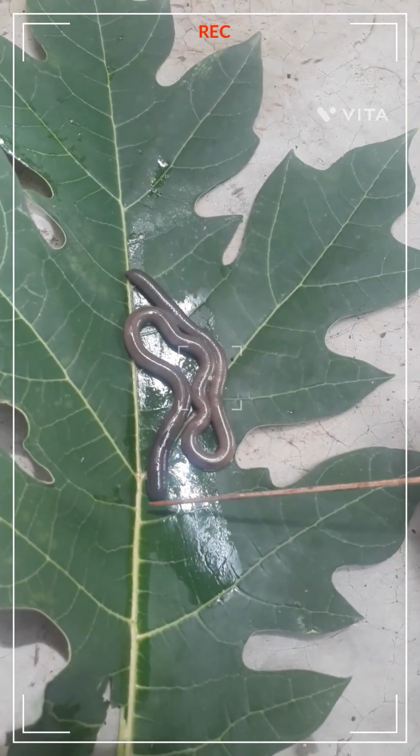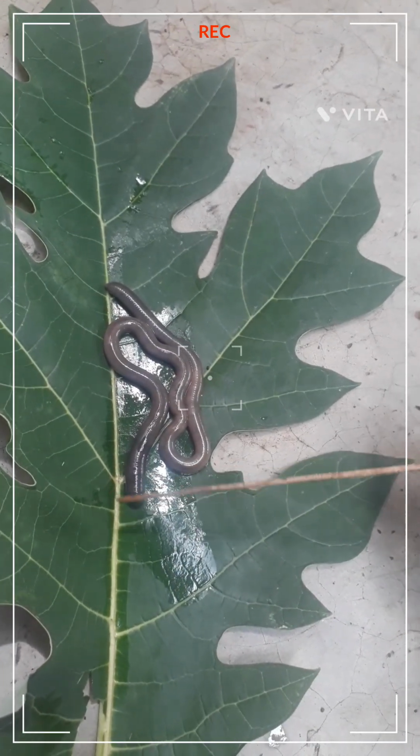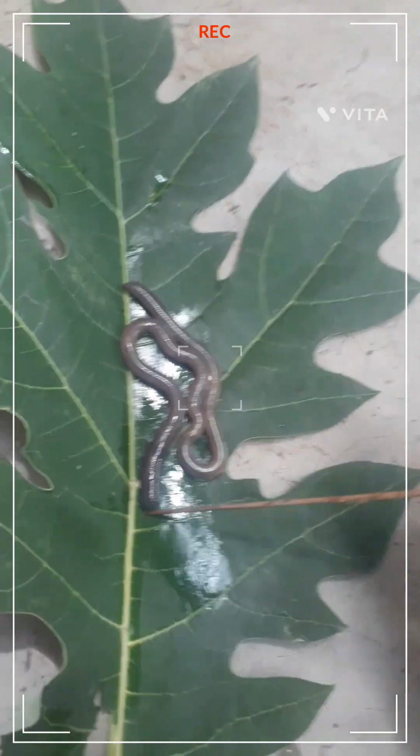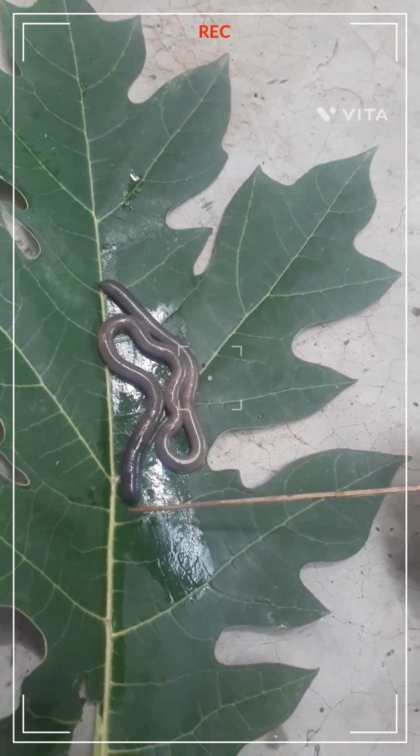This first segment is called the peristomium. The peristomium contains the mouth. The mouth is present here. I am not able to zoom in.